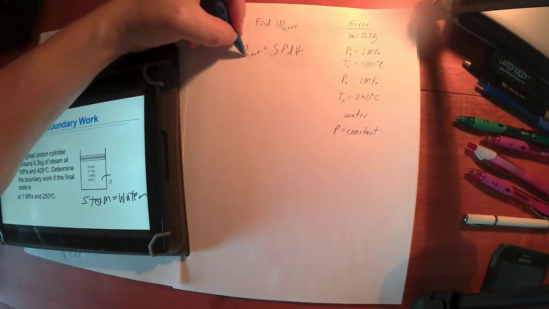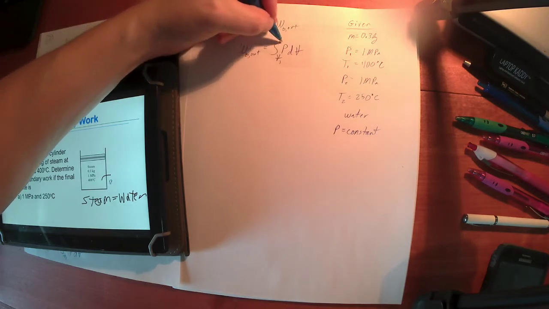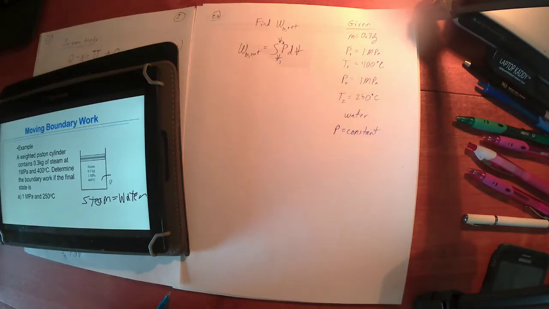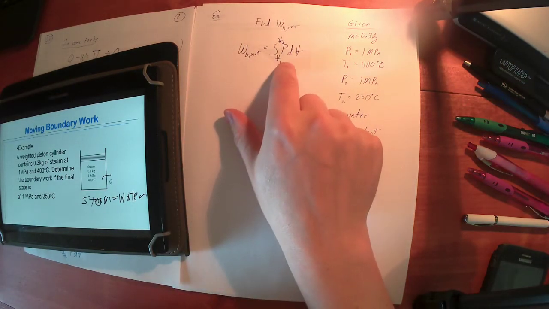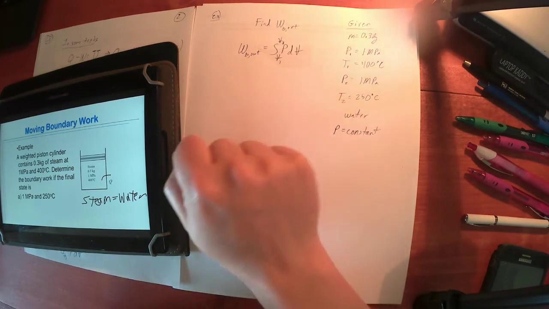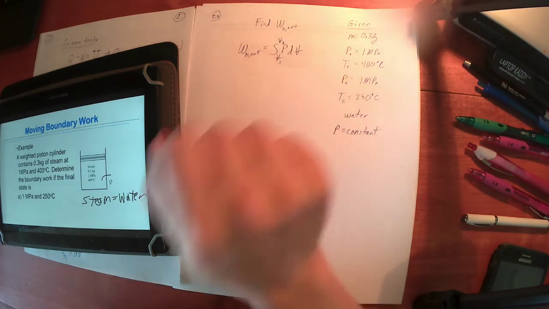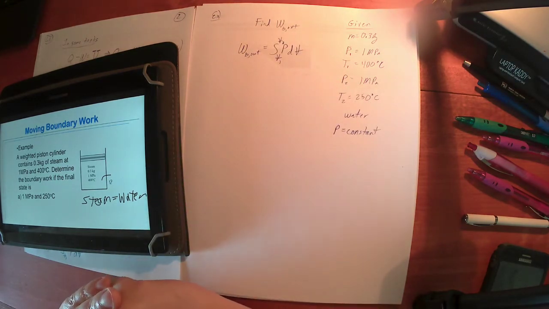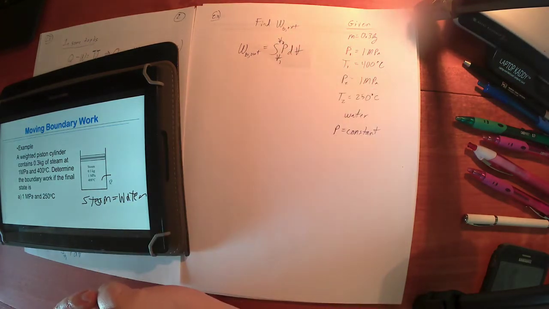Now, I keep calling this W sub B, comma, out, meaning I'm going to compute boundary work in the out direction. If I'm computing boundary work in the out direction, then I'm integrating from V1 to V2. And we can expand on that after we get done with this problem. But I'm integrating from V1 to V2. That is boundary work out. If you want to find the boundary work in, flip the sign of the integral, put V1 up here, V2 down there, and you can find the boundary work in. Here we're going to find the boundary work out.